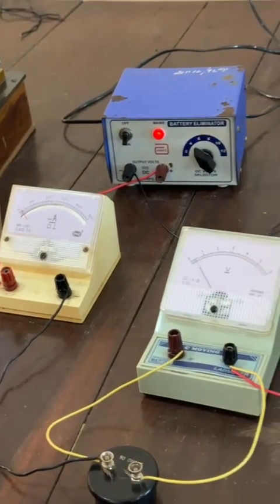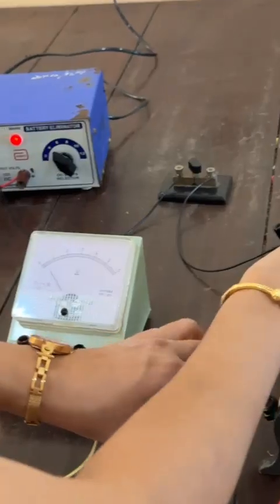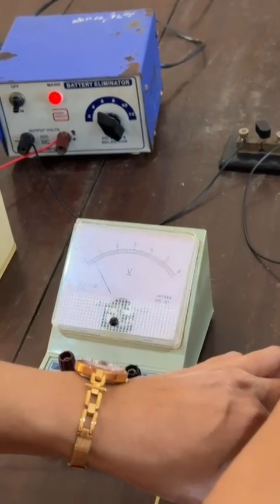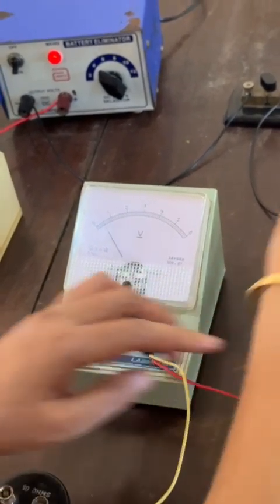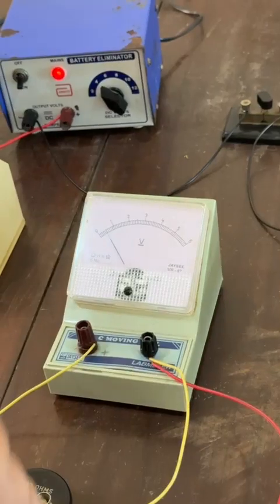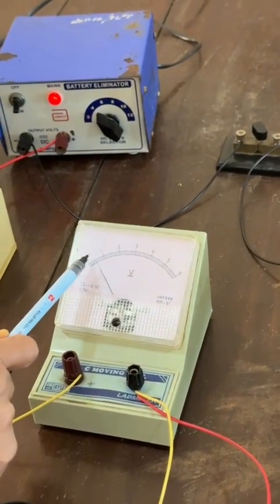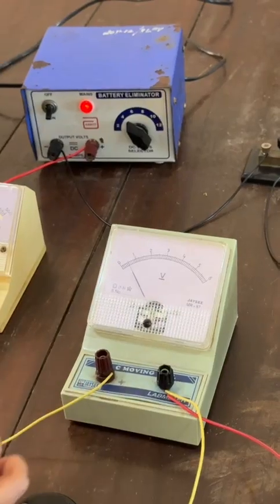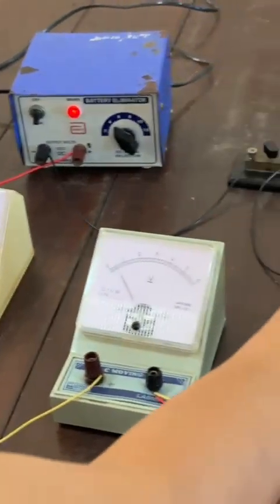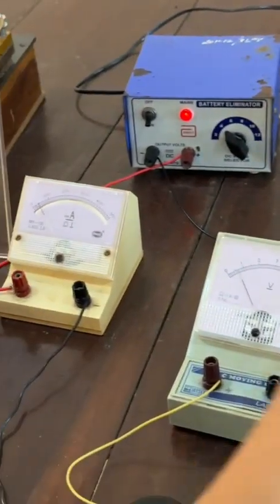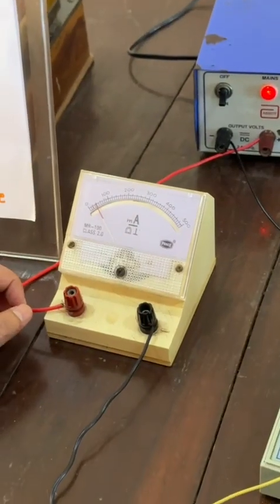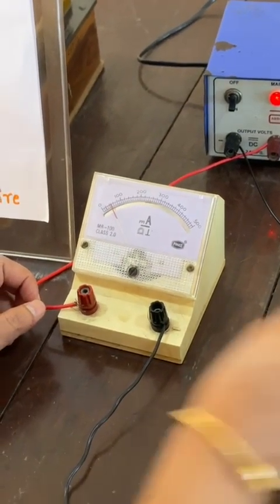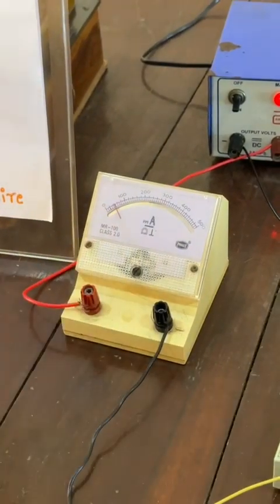Now let us see how to take the readings. Here we will adjust for different values of voltage. You can see here the voltage is 0.5 volt and here we have the current as 50 milliampere.